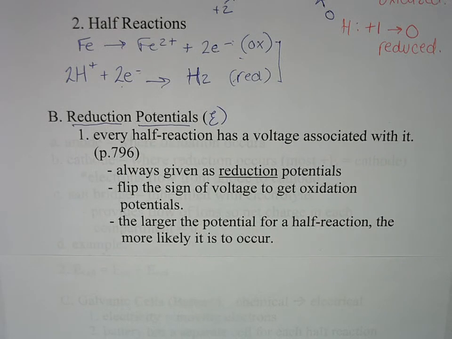So every half reaction has some kind of voltage or reduction potential that is assigned to it. That word electric potential, if you see that, it pretty much just means voltage. You'll talk a lot more about electric potential in physics. Now you just have to know it means volts, okay? And you've heard of voltage before.